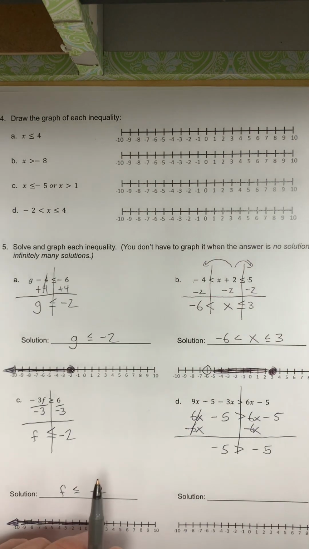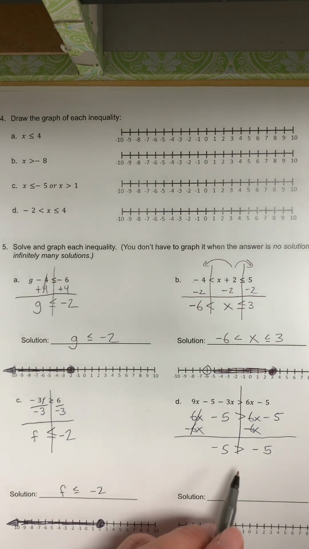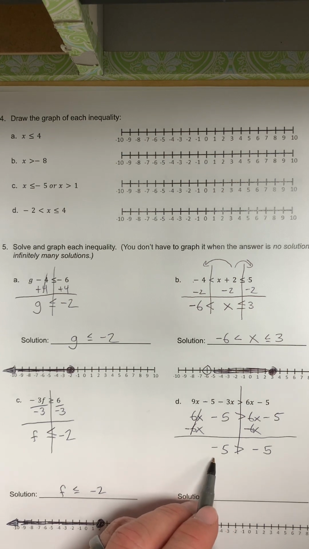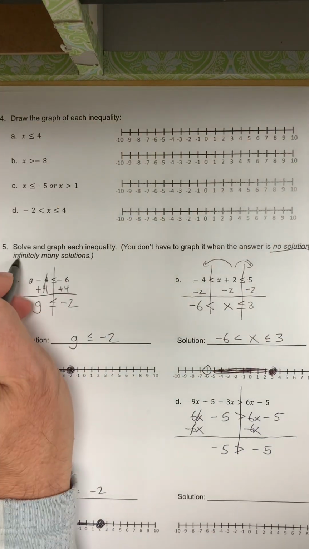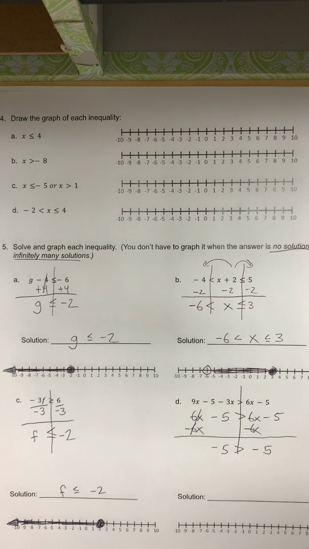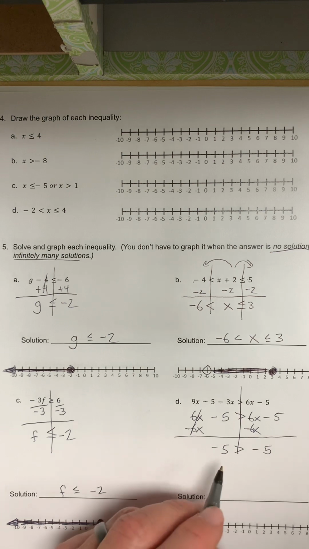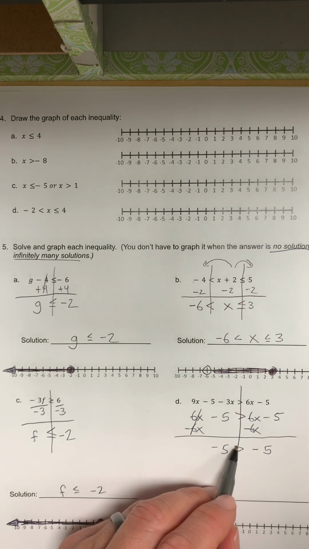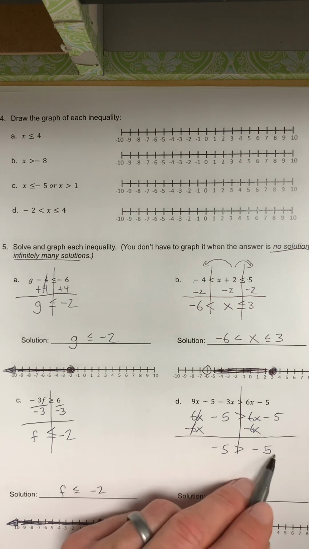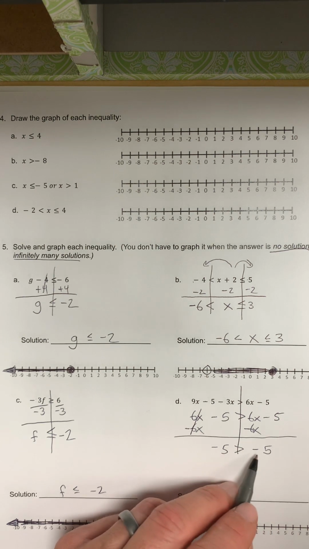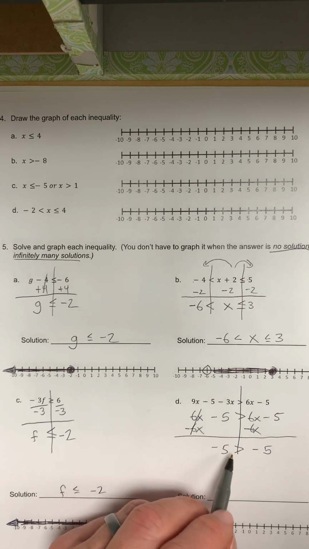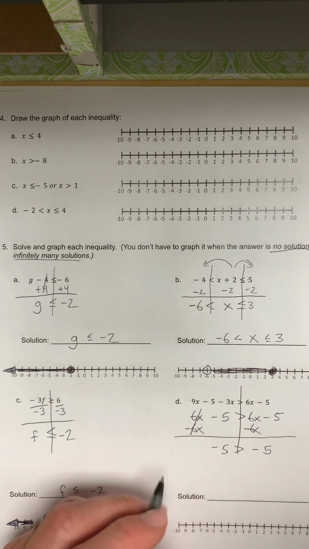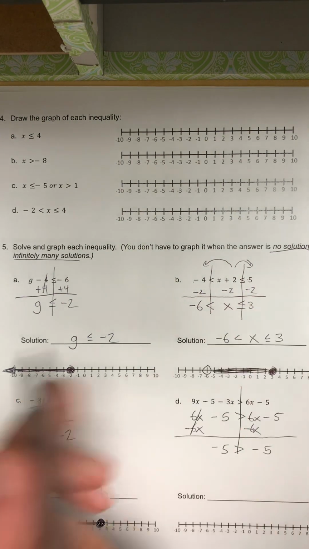So we learned in Unit 1 that it doesn't happen very often, but every once in a while, the letters go away. When the letters go away, then our answer will either be no solutions or infinitely many solutions. So how do we know which one to do? Well, we just have to ask ourselves, is this true? Is it true that negative 5 is greater than negative 5? Is negative 5 a bigger number than negative 5? Well, no, they're exactly the same, so it's not greater than. So this isn't actually true here. So since it's not true, we'll select no solutions.